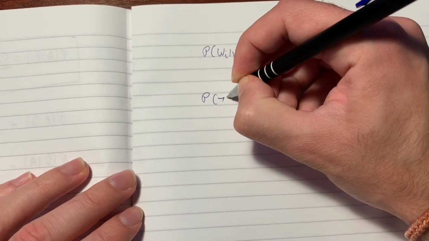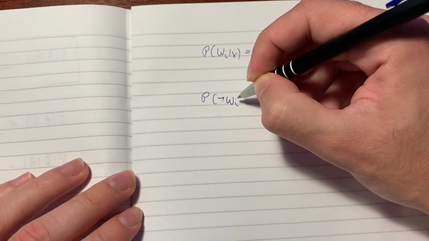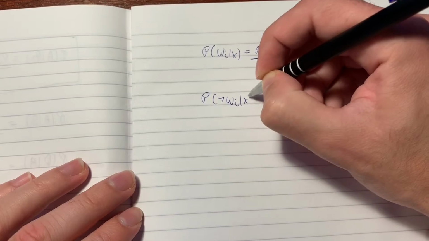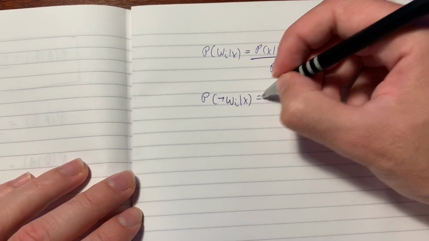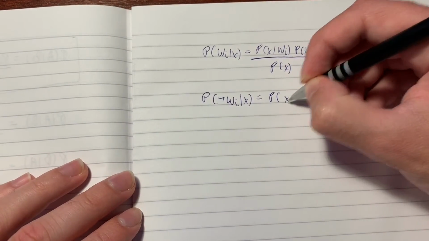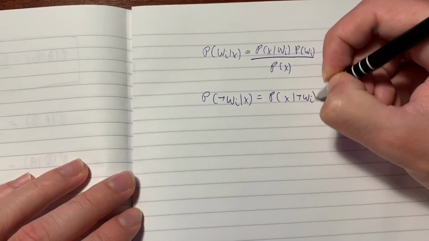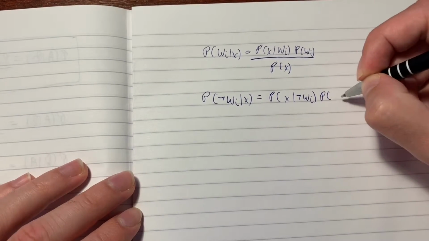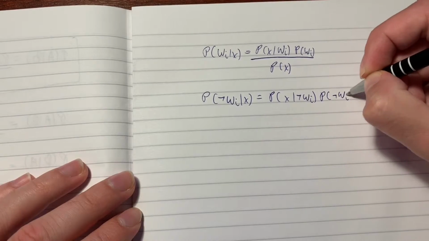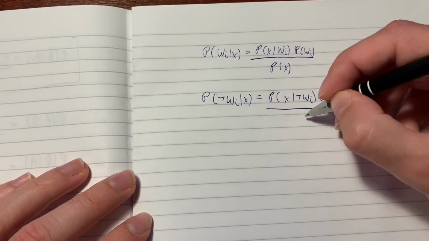We can say the probability of not omega I given X equals the probability of X given not omega I, divided by the probability of X.